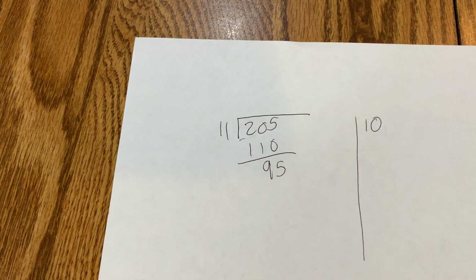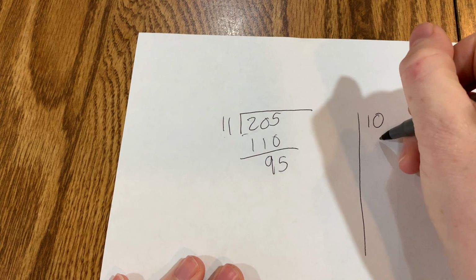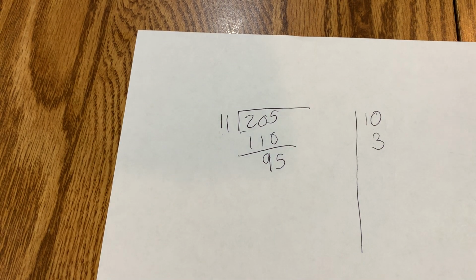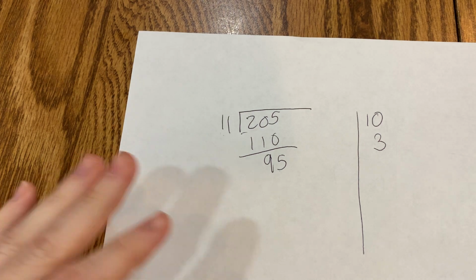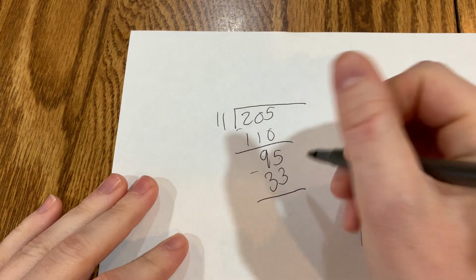Let's say your kids didn't know their 11's facts, so they didn't know how close to get. They can really just pick any number. So I think in the problem it was 3. So they can take out, okay, 3 groups of 11. What's 3 groups of 11? That's 33. Let's subtract those from my total. 5 minus 3 is 2.